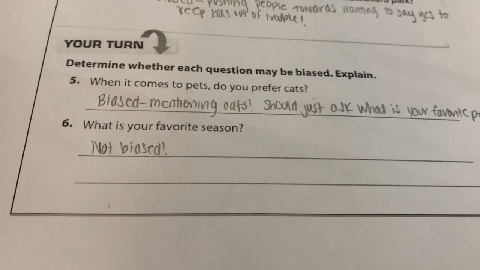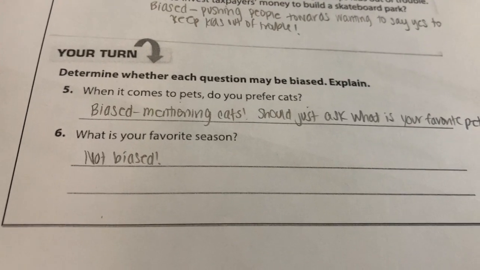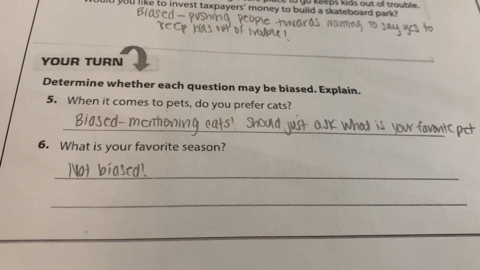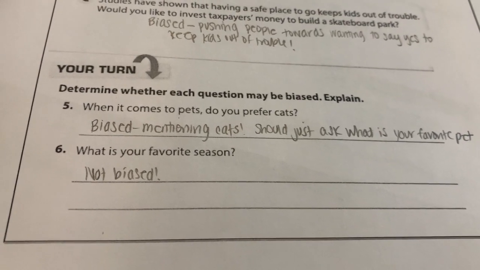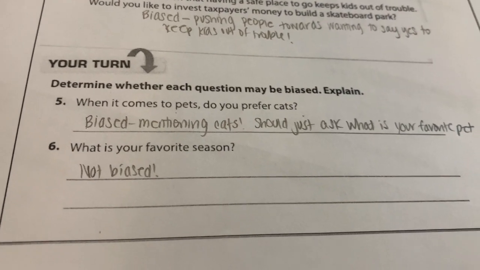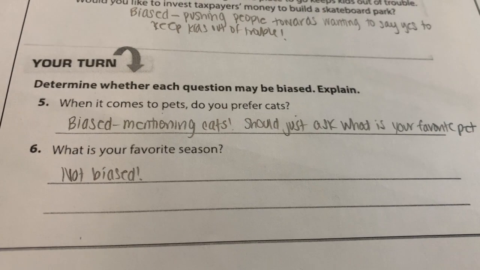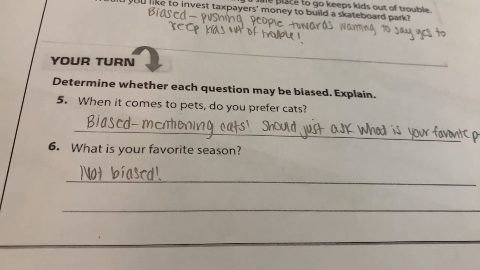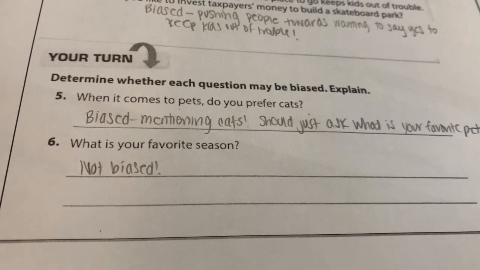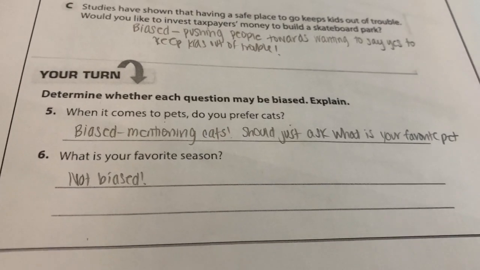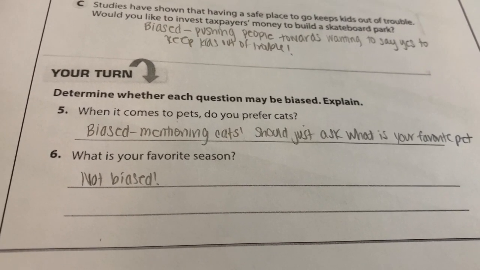And that leads into number 6, which is asking, what's your favorite season? And that is not a biased question. There's nothing leading people to pick a different season. There's no opinion being stated. There's nothing there. It's just asking what your favorite season is. And that is an example of a non-biased question in a survey.